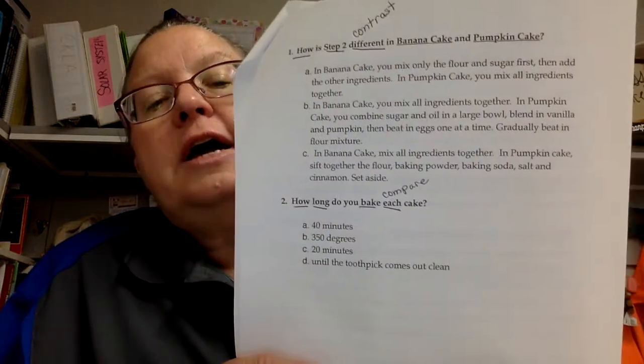So there are some important words to know, but I don't need to know them all to know what I need to do. The word how, and step 2, and different, that's all I need to know. So I'm going to go ahead and underline those. And over different, I'm going to put contrast. And on number 2, I'm going to put how long bake each, which is compare. So now my question looks like this.